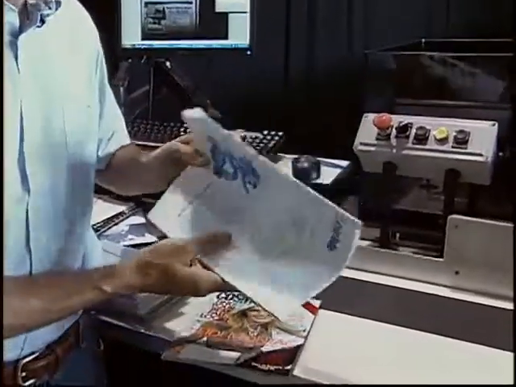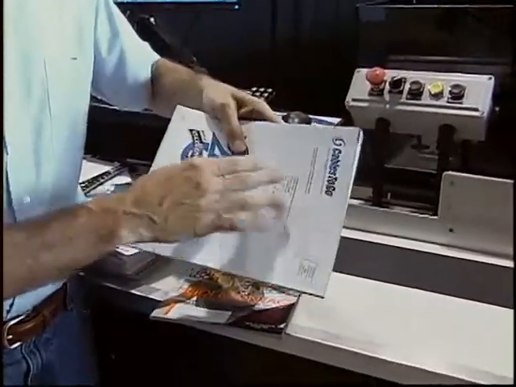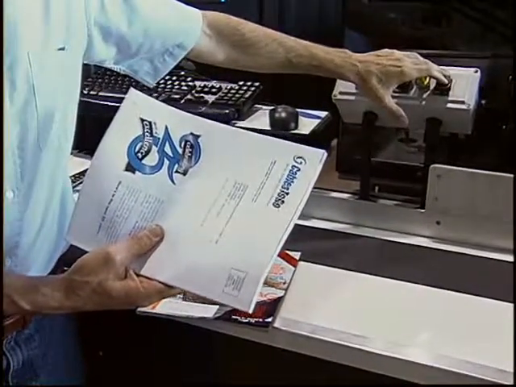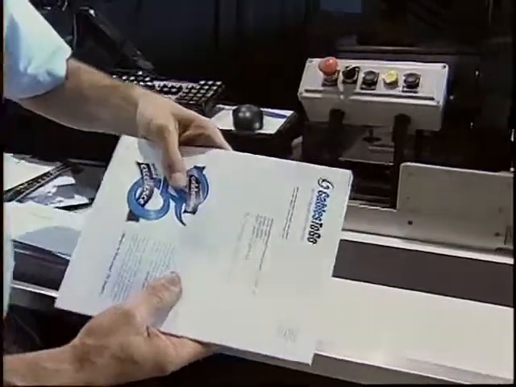The first piece will be a magazine with text on it. The printing is dot matrix. It's not very well printed. But we'll run that down the system.